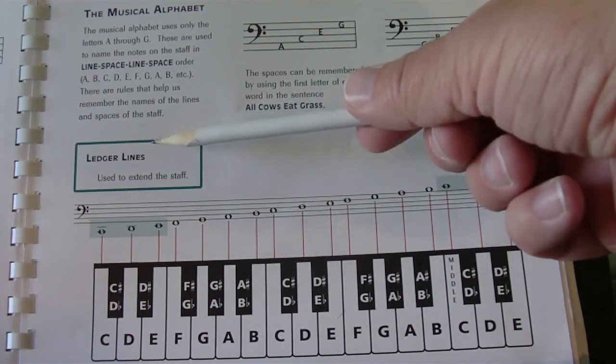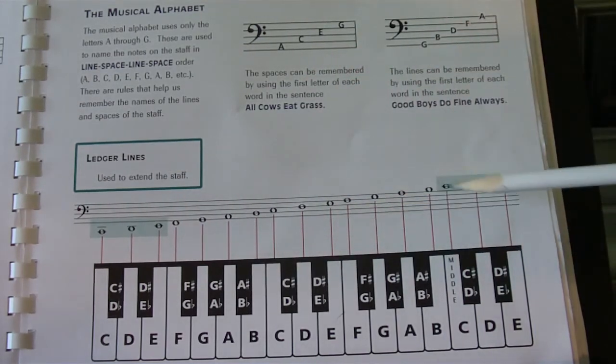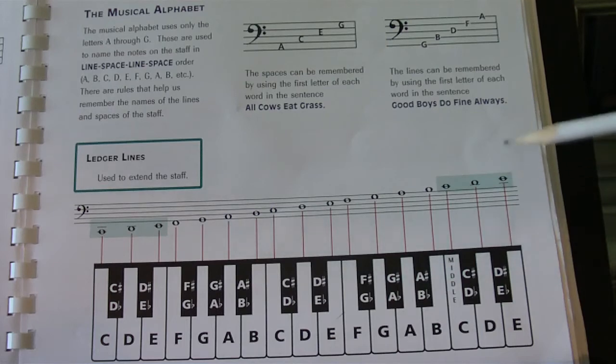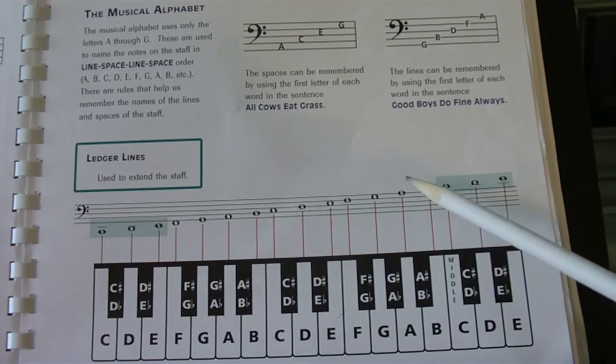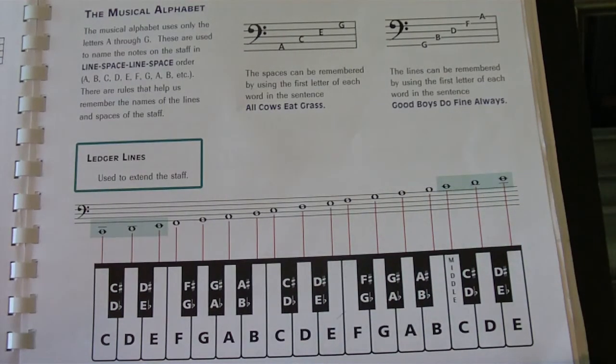Now, I've said that a couple times. Ledger lines are used to extend the staff. So notice these notes are going higher than the staff. So we use these extra lines called ledger lines to go up or below. So if you know the alphabet A through G and you know what this note is, or this note, then you can just go with the alphabet up and know what those notes are.